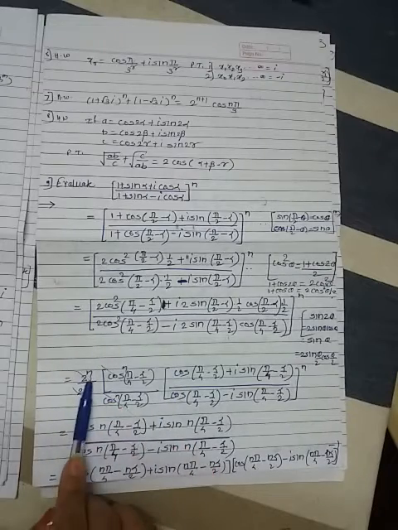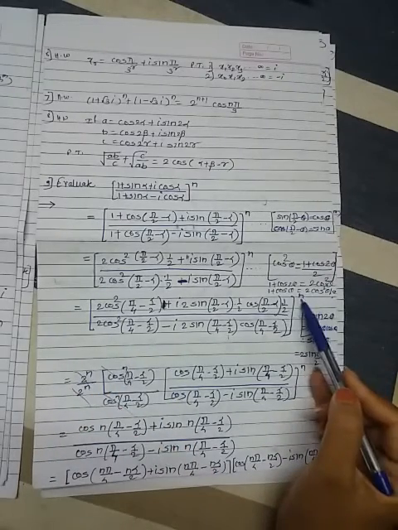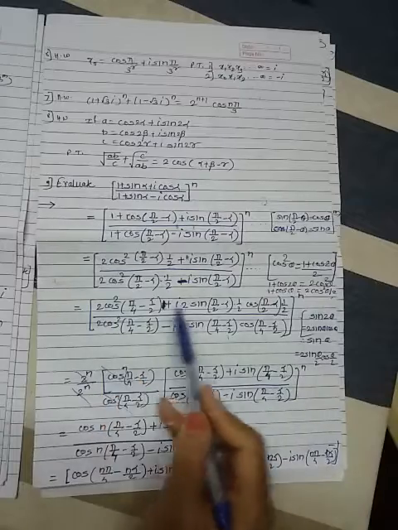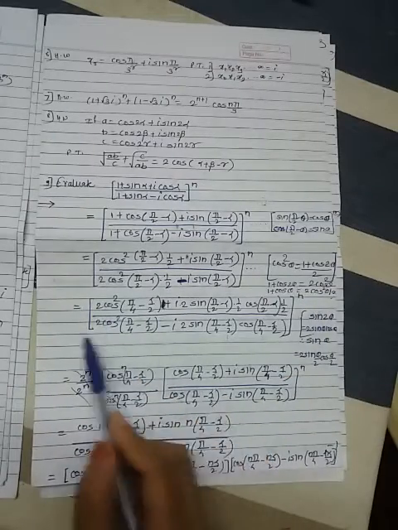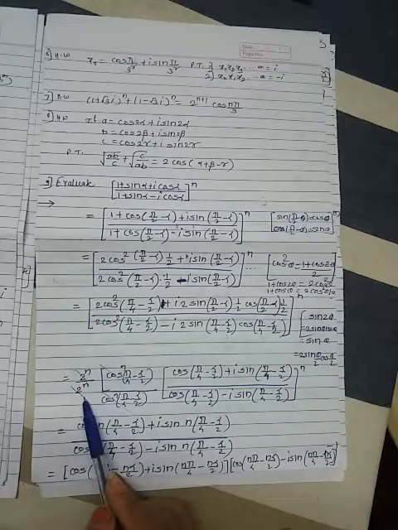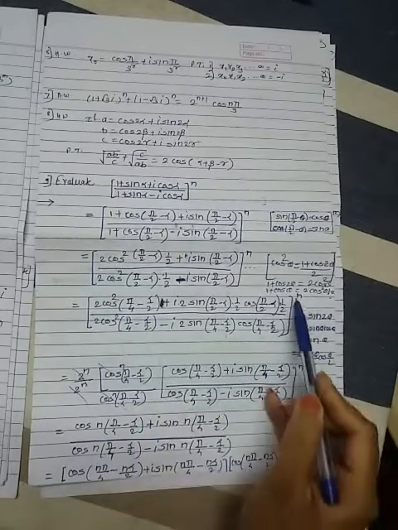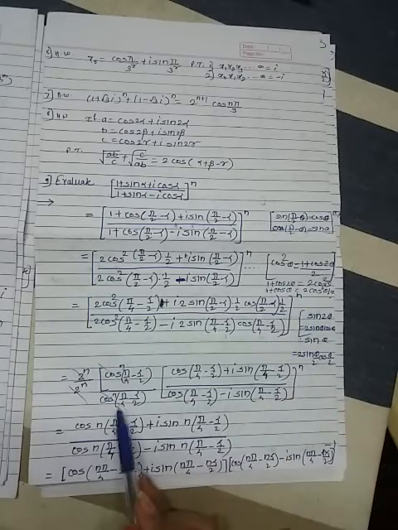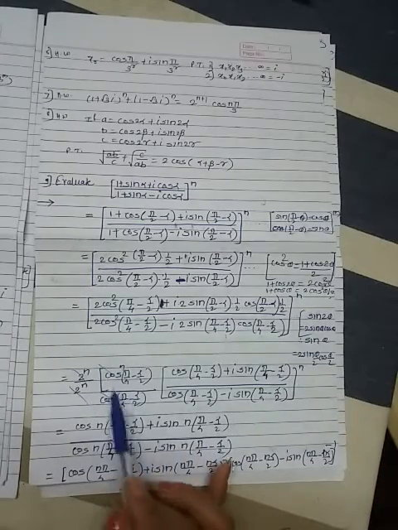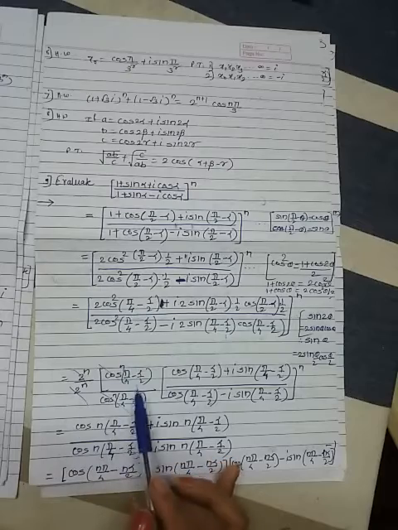What do we get? 2. Here the power is n, therefore take 2 common, raised to n outside. Again 1 cos raised to n outside. From the denominator again cos raised to n outside. These are similar terms, so they get cancelled with each other.